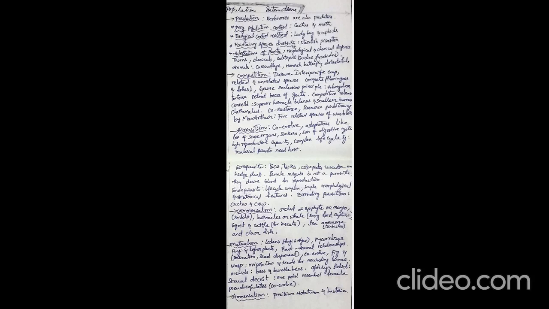Herbivores are also predators. They are not left out. They are also predators, eating the plants. One thing is prey population control. Prey population can always be kept under control. They cannot exceed. That is one of the applications. Biological control method, best example, ladybug. You can allow ladybugs to eat an insect which affects the plants. So by using predation, you will control pests in agriculture. That is the biological control method.